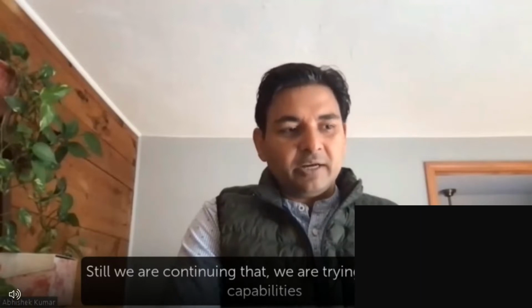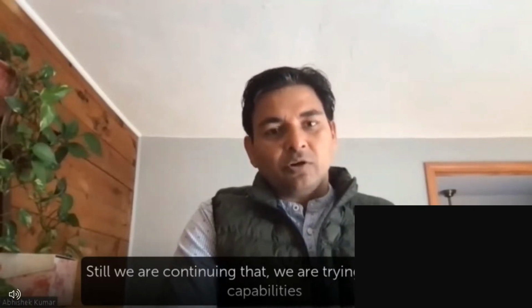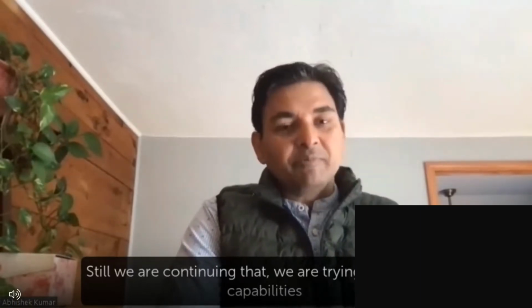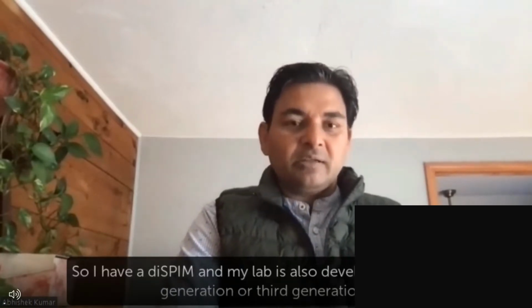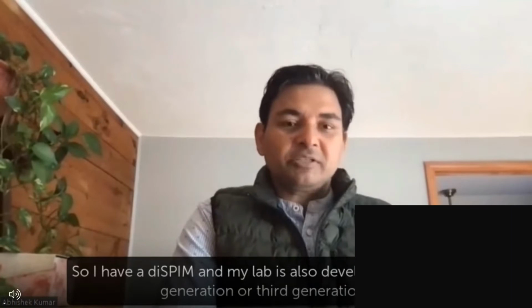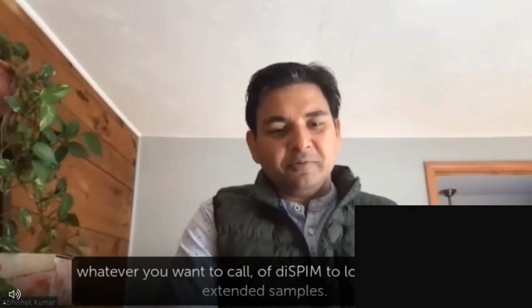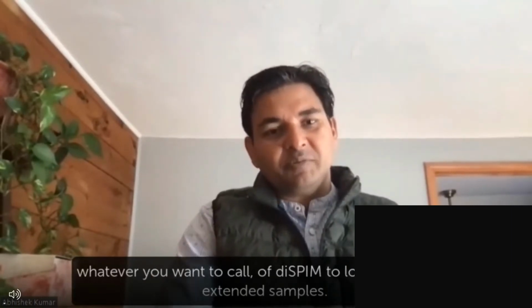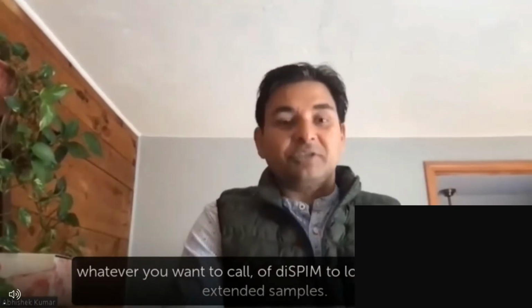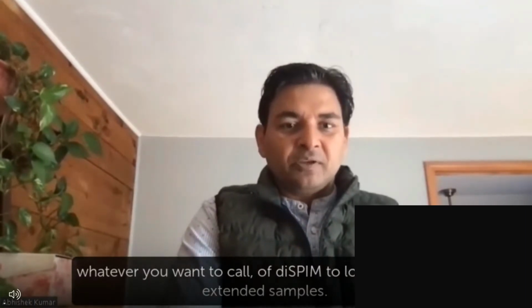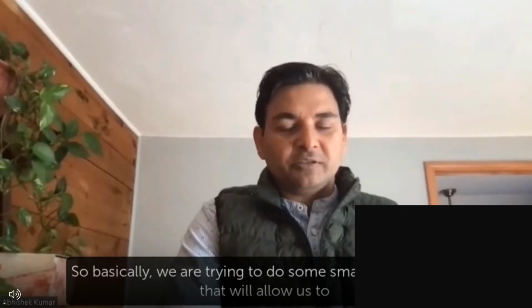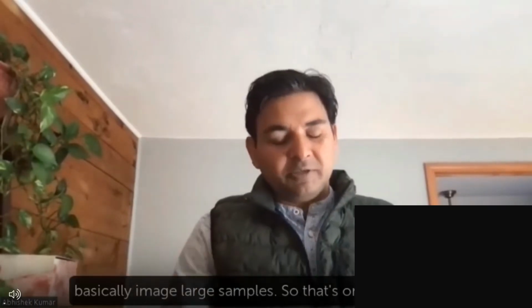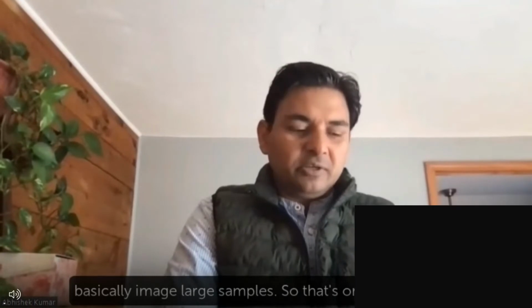We are trying to add small capabilities or components to that diSPIM. So I have a diSPIM, and my lab is also developing a 2nd generation or 3rd generation, whatever you want to call it, of a diSPIM to look at large and extended samples. So basically we are trying to do some small modifications that will allow us to image large samples.